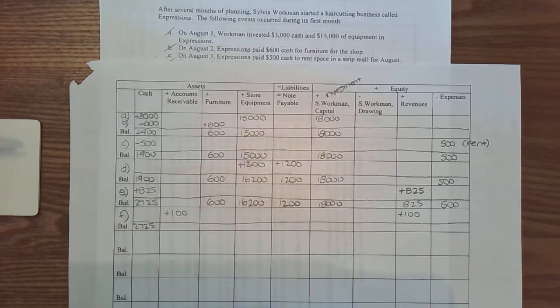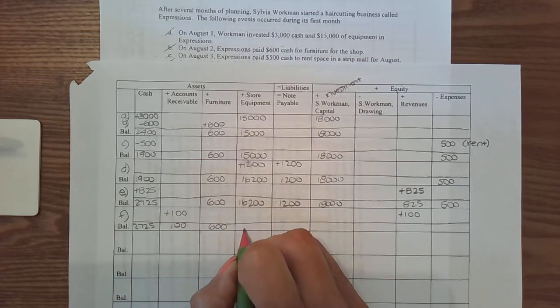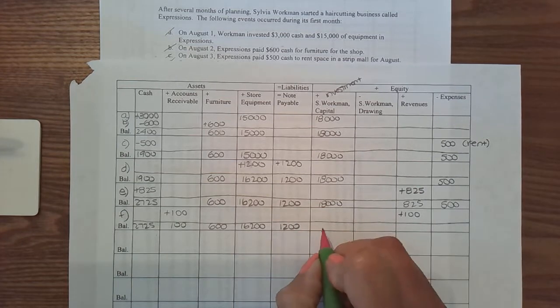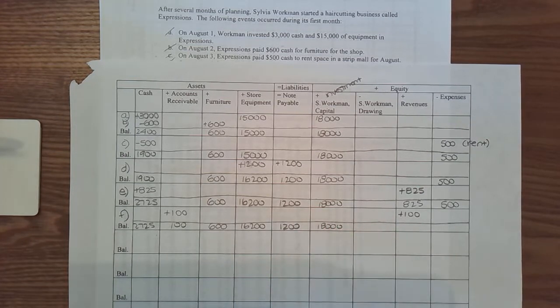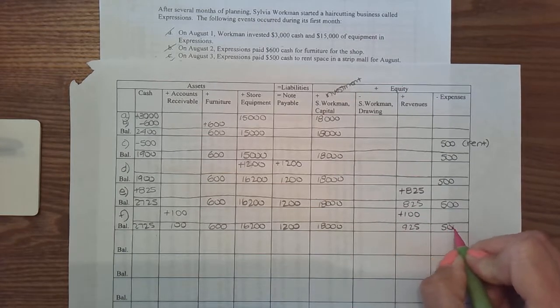$2,725 for cash, $100 for accounts receivable, $600 for furniture, and $16,200 for store equipment. Remember again that accounts receivable is an asset, because if we told the customer to pay us in about 30 days, then we could call them up early and say, hey, I'm a little short on money, can you come and pay it? So that's why it's an asset. Notes payable is $1,200, $18,000 in capital. Now we're at revenue of $925 and $500 for expenses.